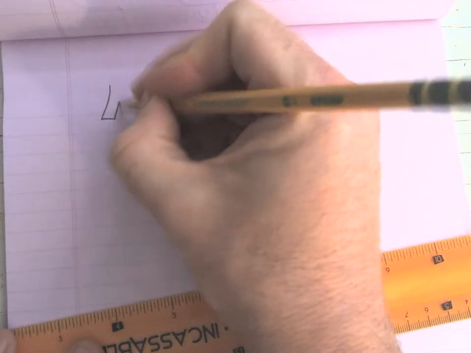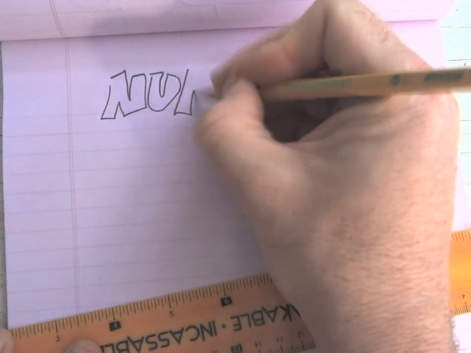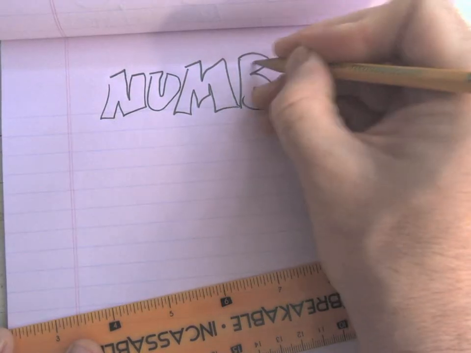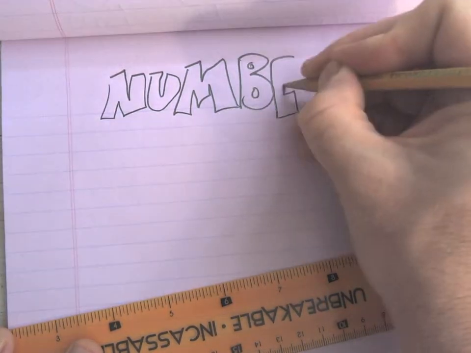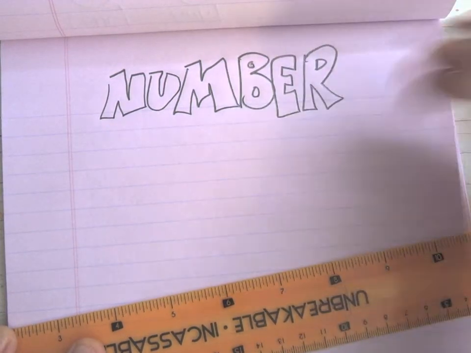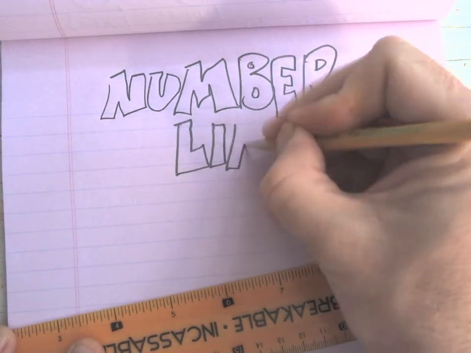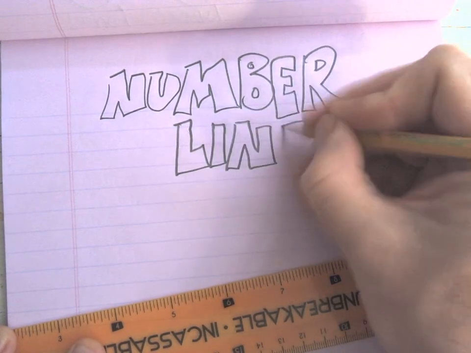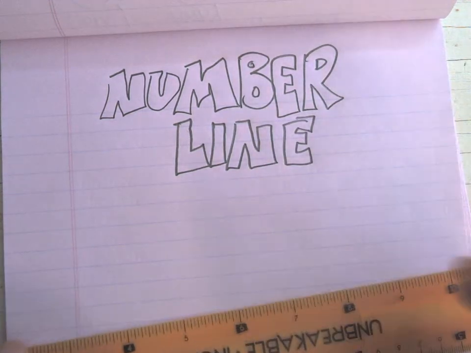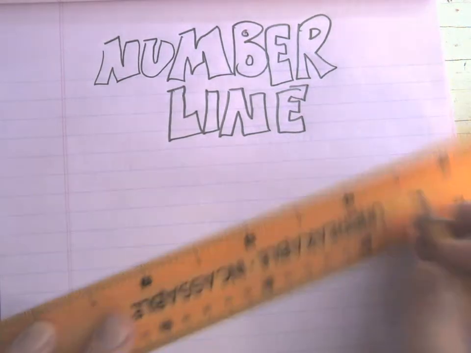So today we are going to play around with number lines, and I want us to get used to looking at the number line maybe a different way than you're used to, because I think that maybe my way of understanding a number line might be different from another way that you've seen before. So number line, here we go.